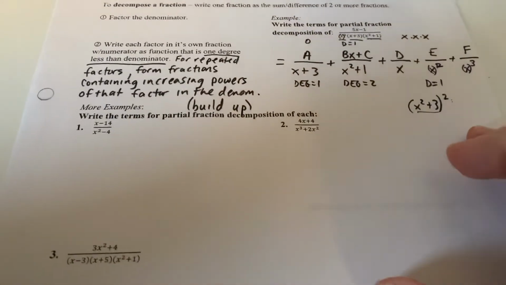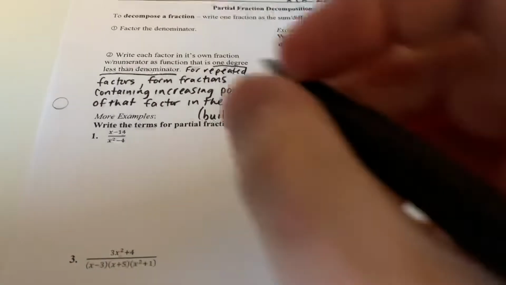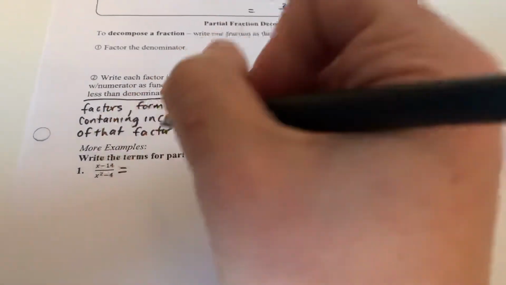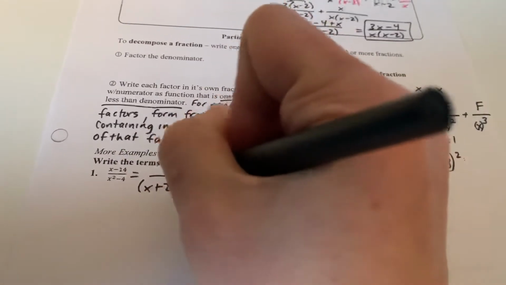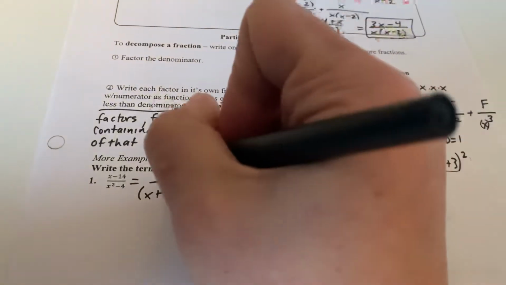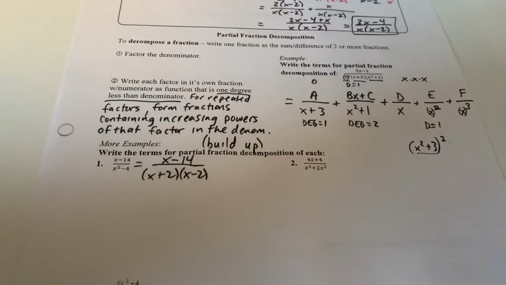All right, so examples. Write the terms for the partial fraction of each. The first thing we want to do is factor the denominator here. It's not factored for us. Hopefully you know that x squared minus 4 factors to x plus 2 times x minus 2. And we're going to write x minus 14 on the top there.